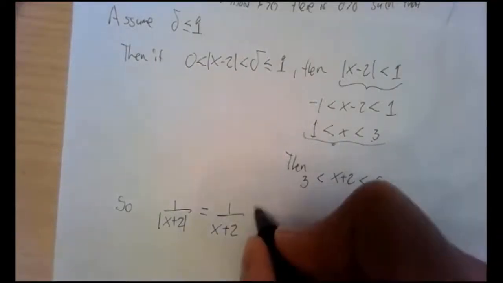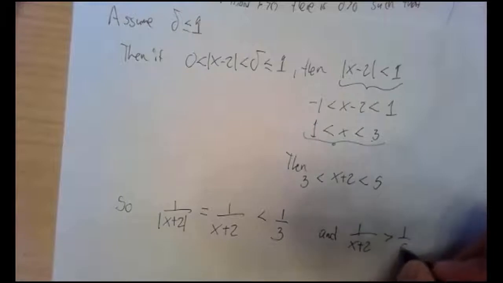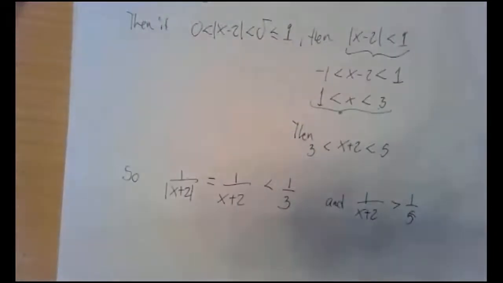Greater than, less than? I think I want greater than. Well, I can have both of them, right? Let's see what we have. We have 1 over x plus 2 is less than 1/3, and 1 over x plus 2 is bigger than 1/5, right? Whichever one of those two I'm going to need.